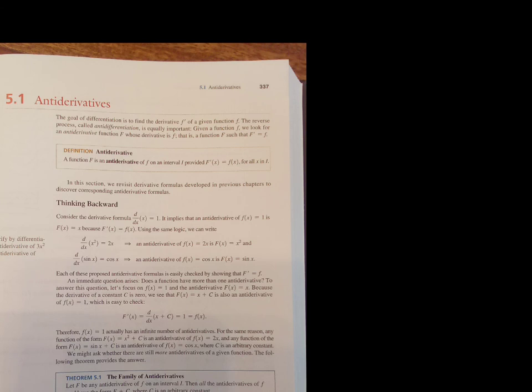Let's say we have this big function, and let's just say that it's x squared. Of course, if we took the derivative of this function, it would be 2x.